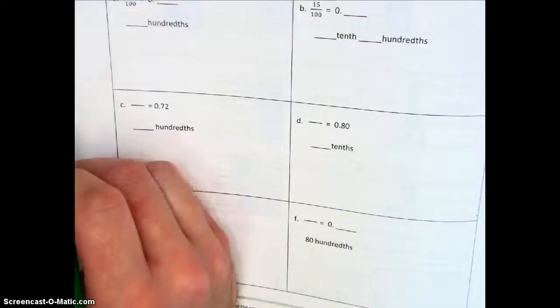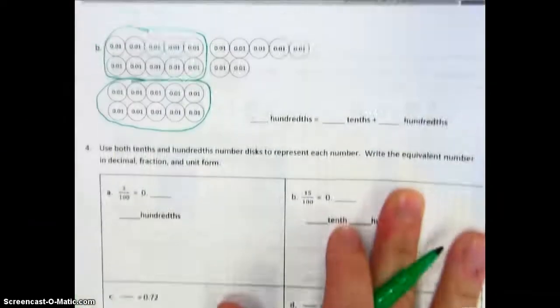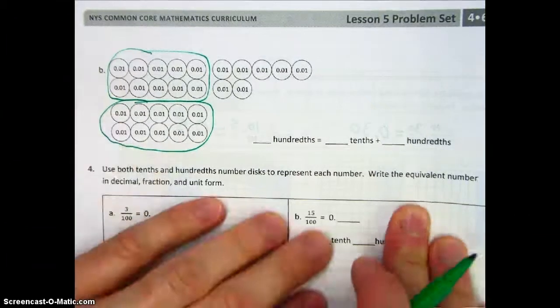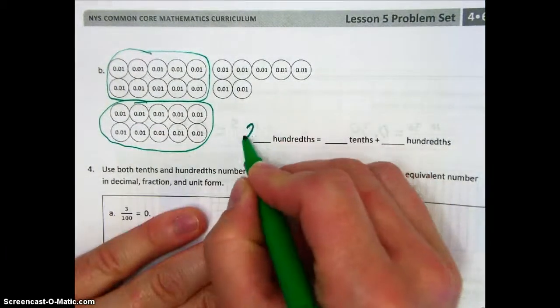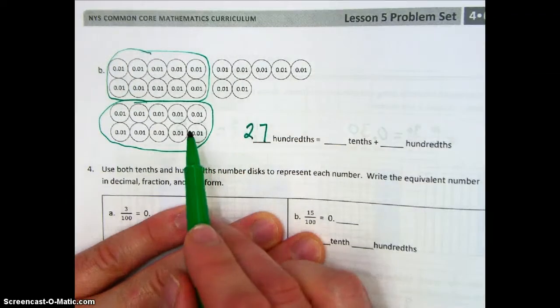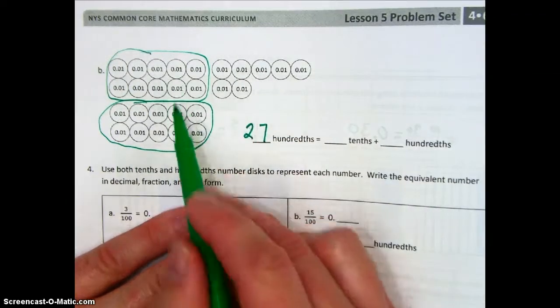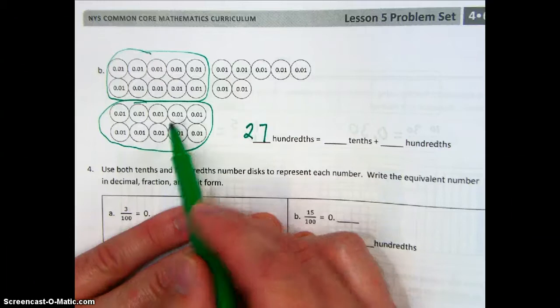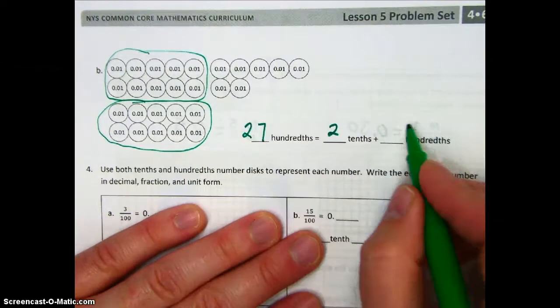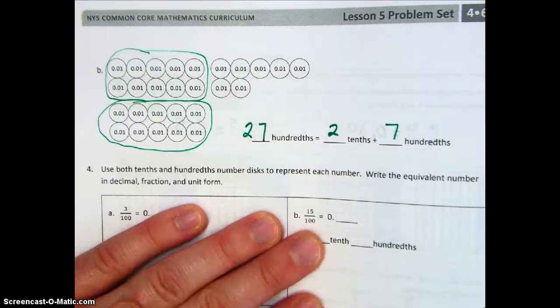Okay, and you can see up here that we have 2 groups of 10, so we have 27 total hundredths. So we've made 2 groups of 10 hundredths, which becomes 2 tenths, and then we have 7 more hundredths after that.